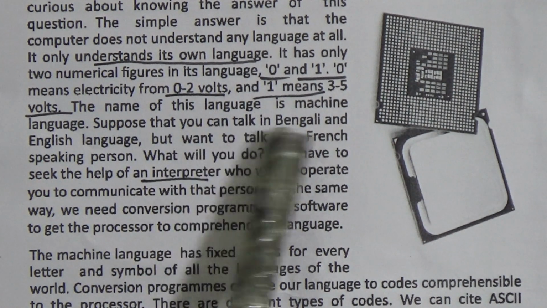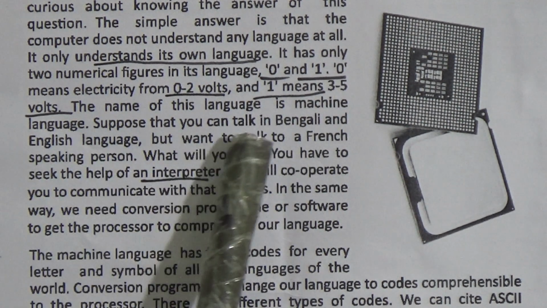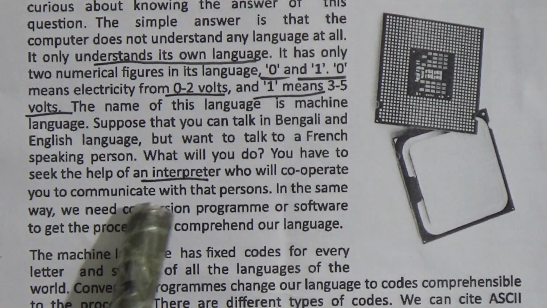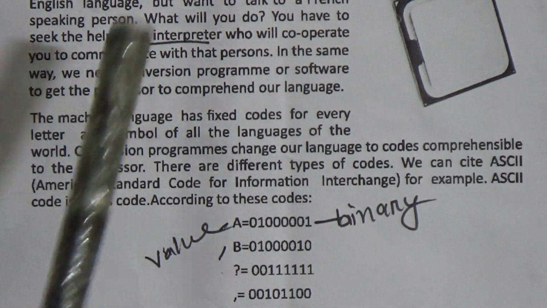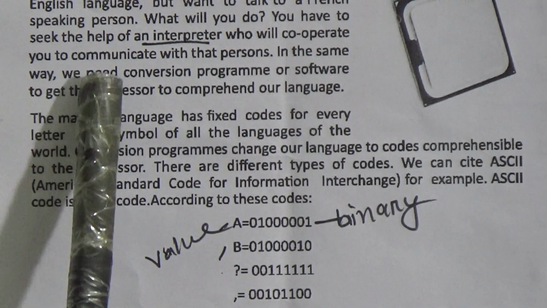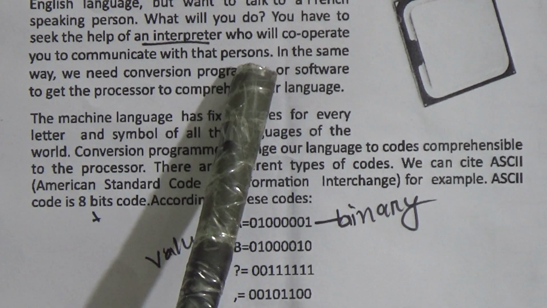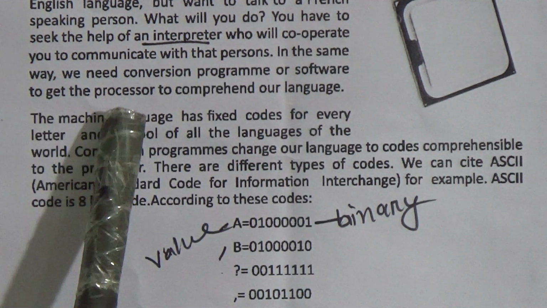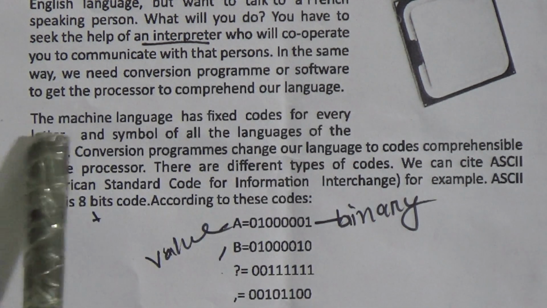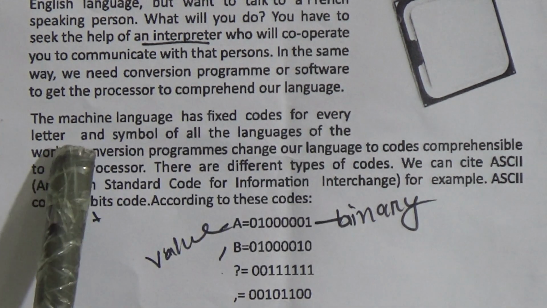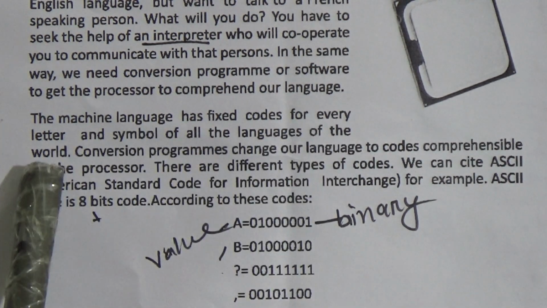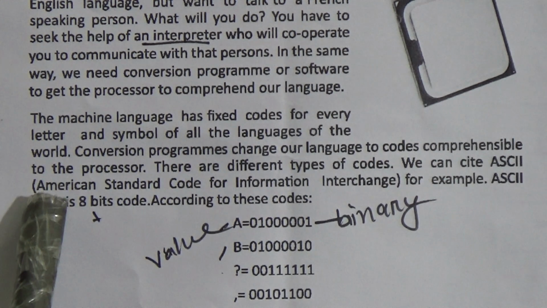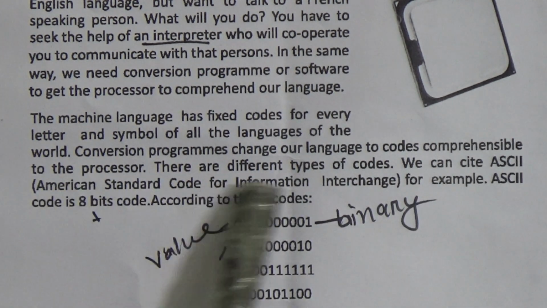Suppose you can talk in Bengali and English but want to talk to a French speaking person. What will you do? You have to seek the help of an interpreter, a translator who will help you communicate with that person. In the same way, we need a conversion program or software to get the processor to comprehend our language. The machine language has fixed codes for every letter and symbol of all the languages of the world. Conversion programs change our language to codes comprehensible to the processor.